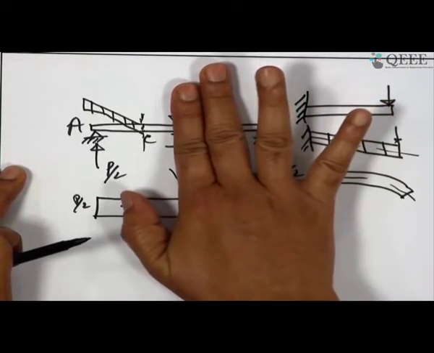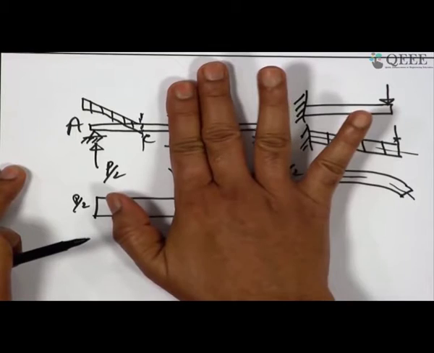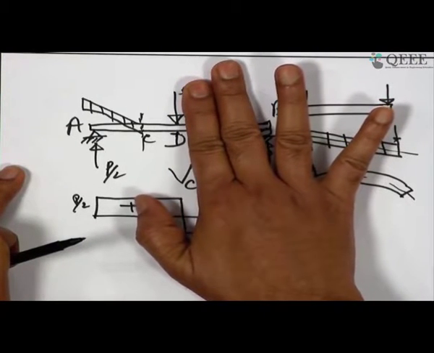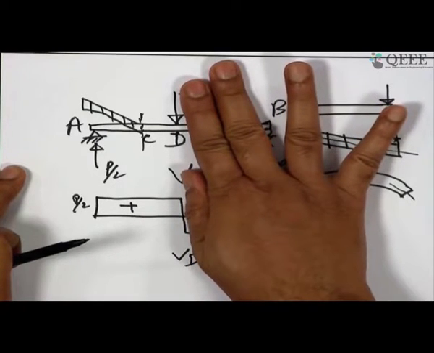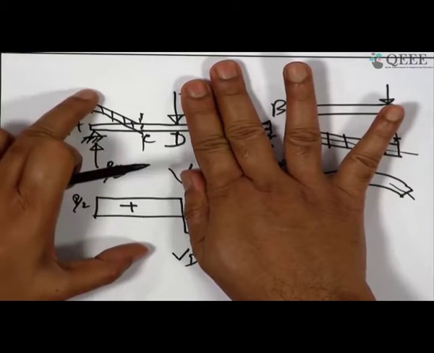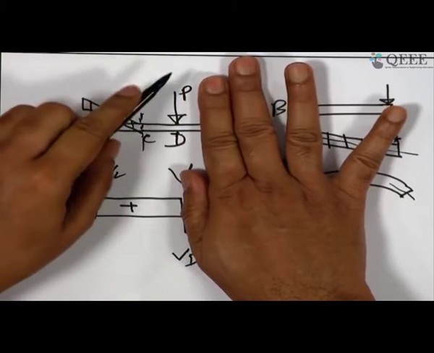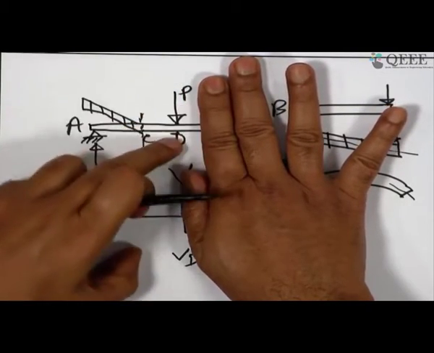Once you come to D, if you do not cross the load, you still see P by 2. Once you cross the D point, if you come to the diagram, what you see is the P by 2 going up and the load pushes down by P. So, if the load is P, it is P by 2 minus P, down.